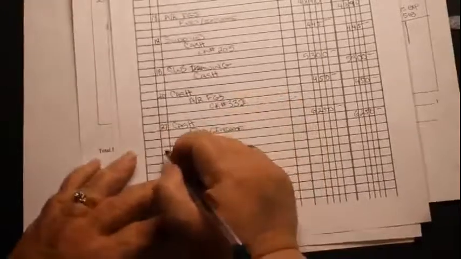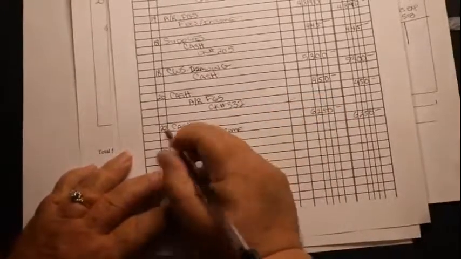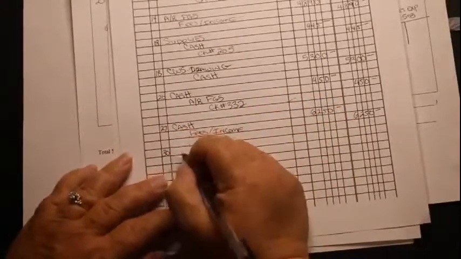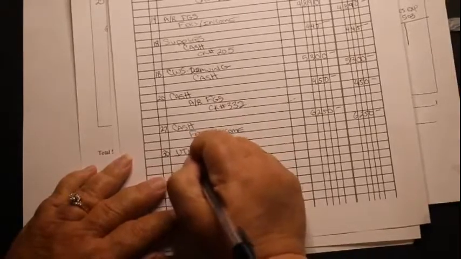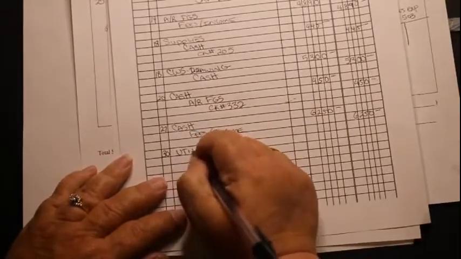Bring our journal over. Okay, but the date is the 30th, I believe. Yes, 30th. Always skip a line. The utilities expenses are the ones that got debited.